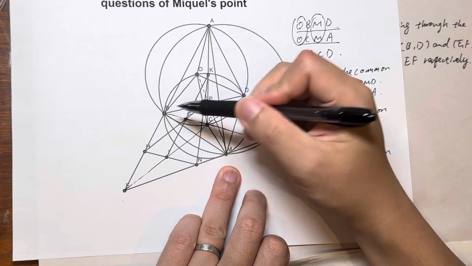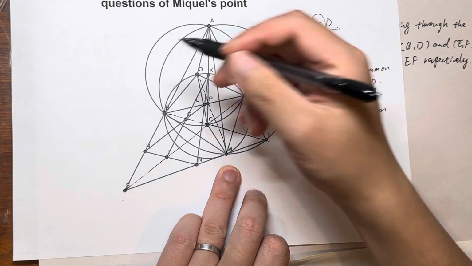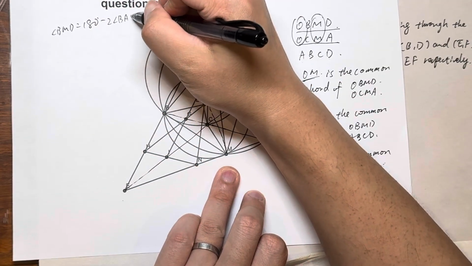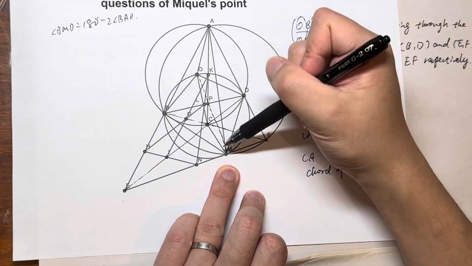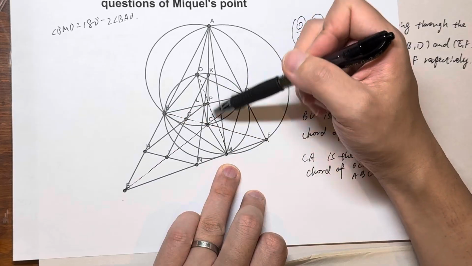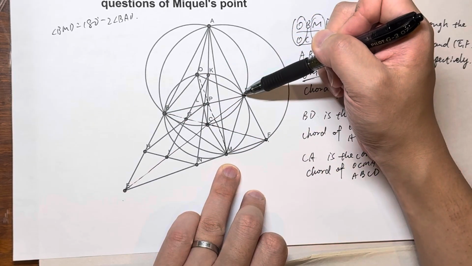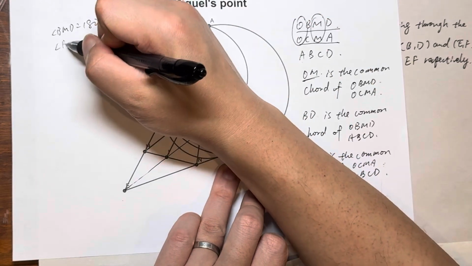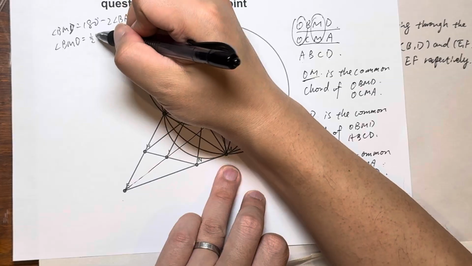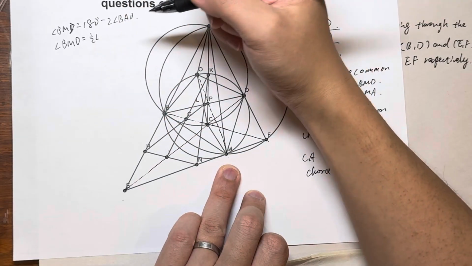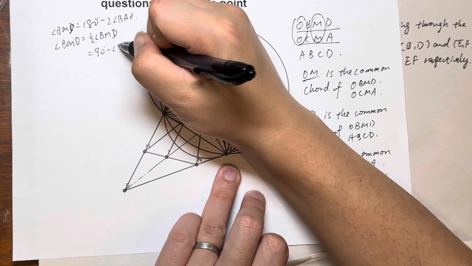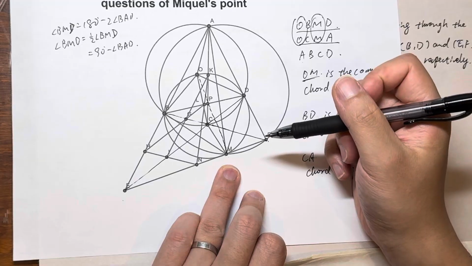So we know that angle BMD is 180 degrees minus twice angle BAD, right? And we already know that BO equals OD. That means angle BMO equals angle OMD, which means the angle BMO, this is D, okay, the angle BMO equals half of angle BMD, which equals 90 degrees minus angle BAD, right?